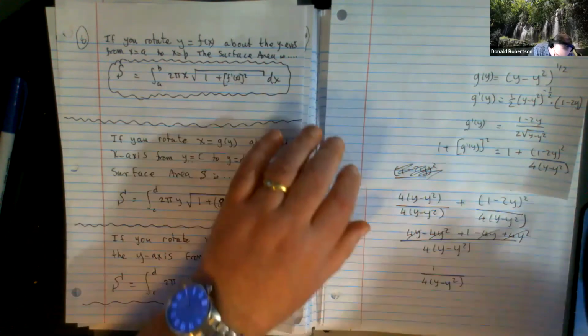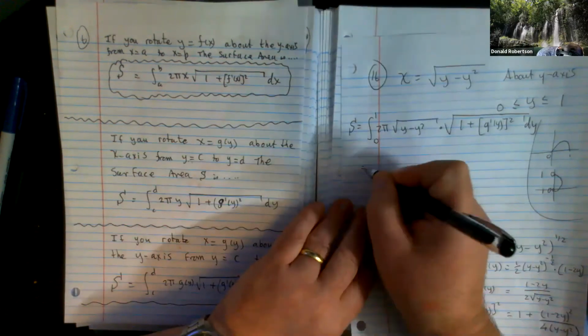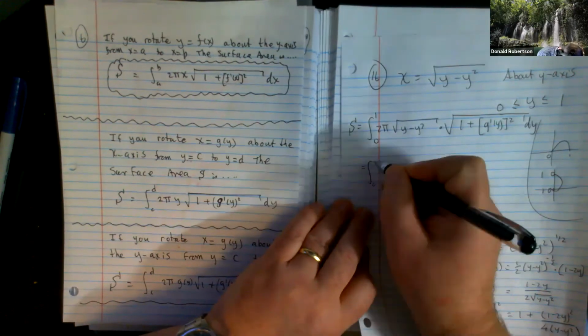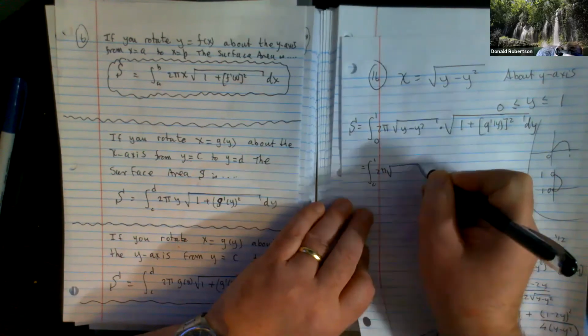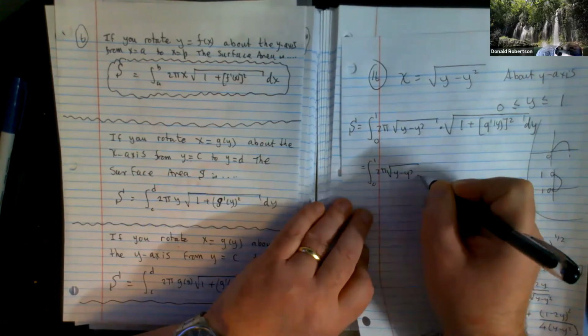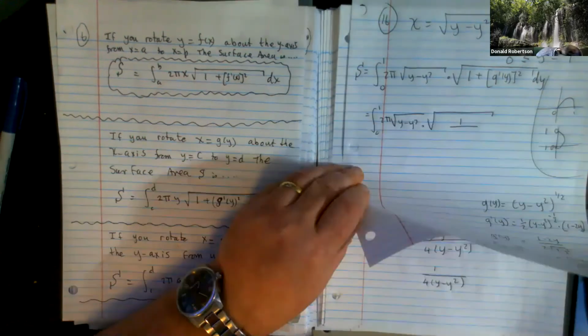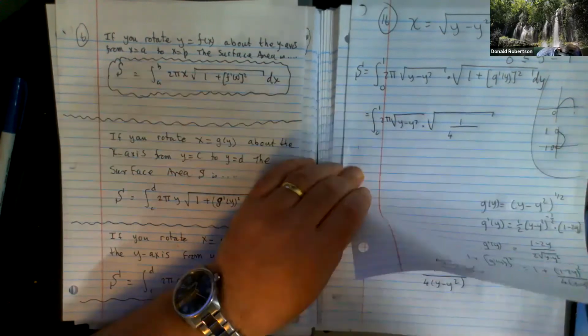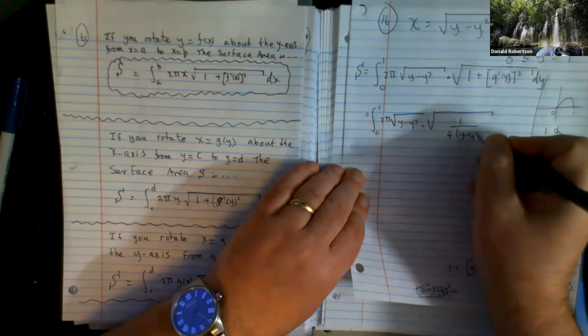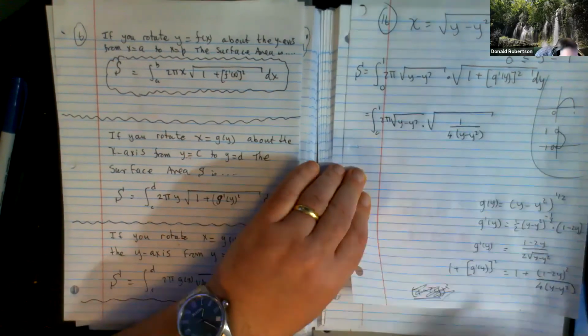So our answer is the integral from 0 to 1 of 2 pi, y take away y squared, times the square root of 1 over 4 lots of y take away y squared, dy.